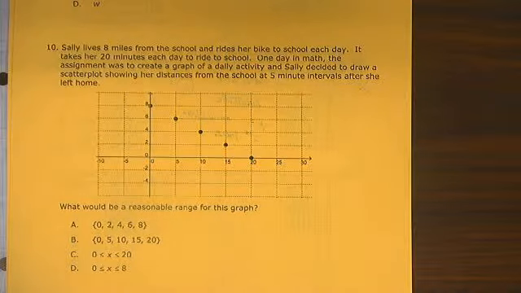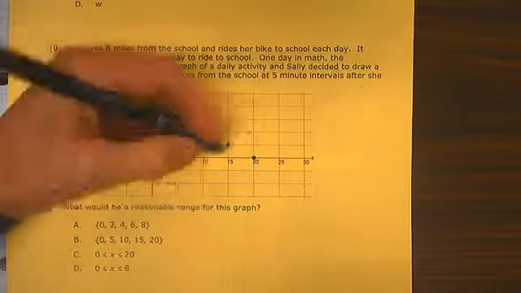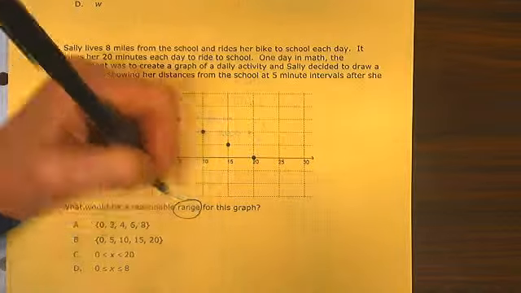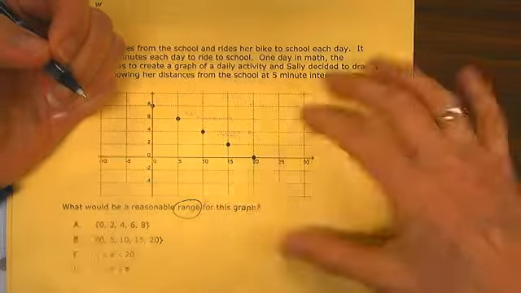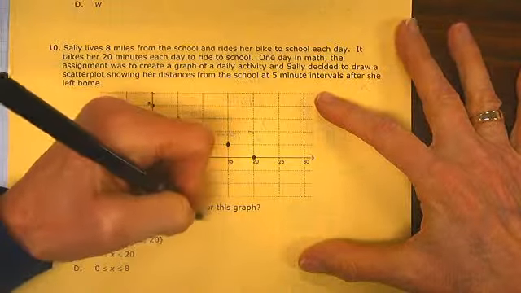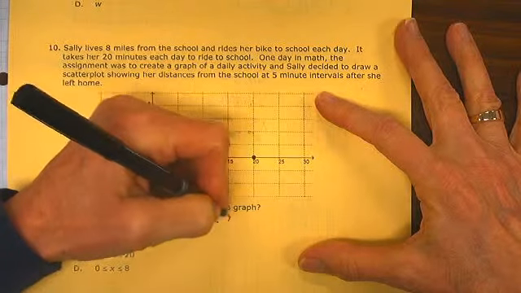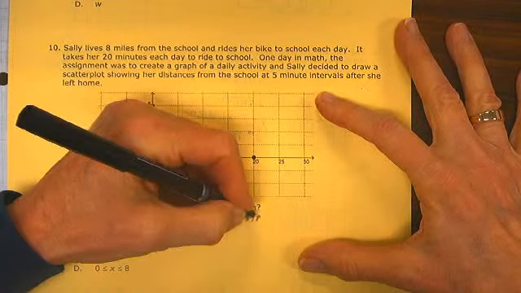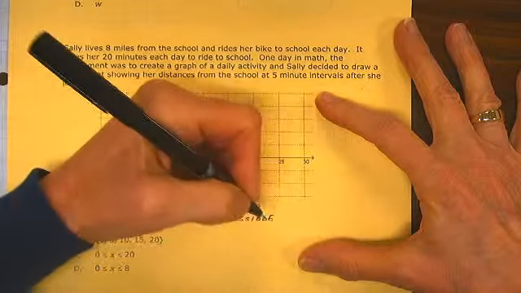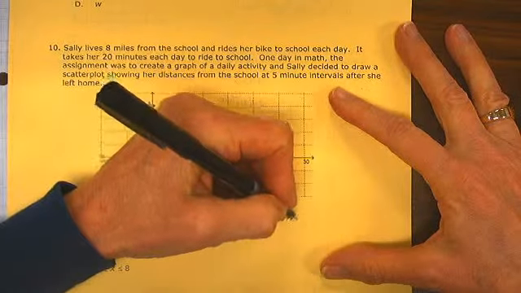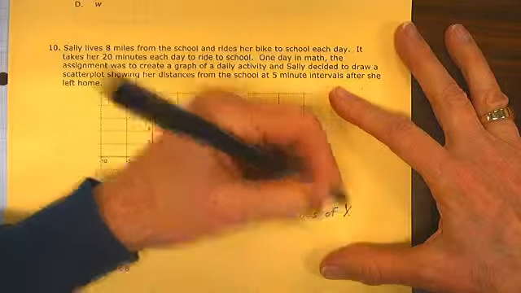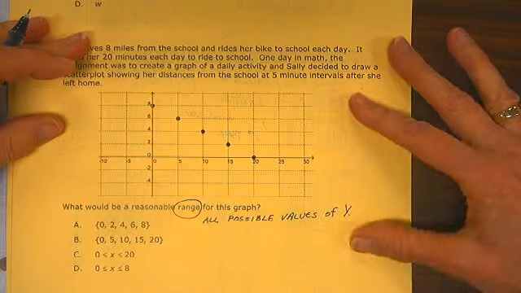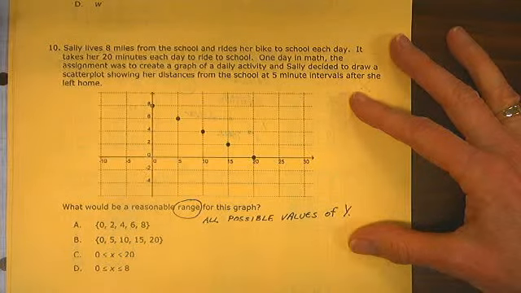Algebra 1 review, problem 10, when all is said and done, is a vocabulary question. What is range? Range is all possible values of y. All possible values of the output, all possible values of f of x.